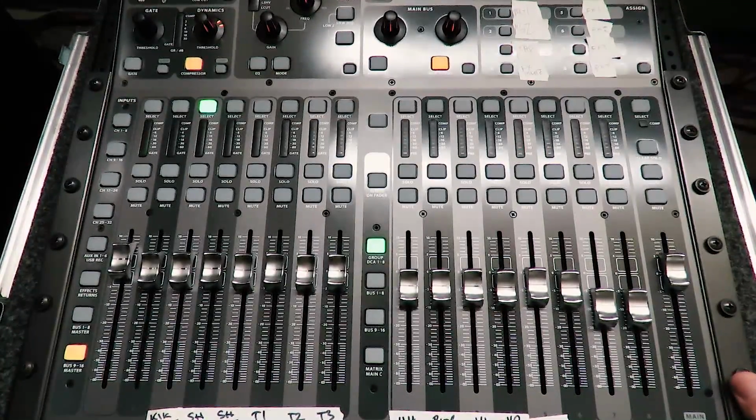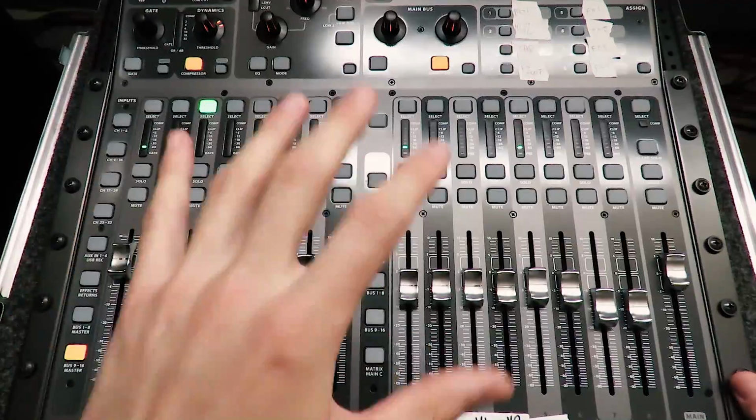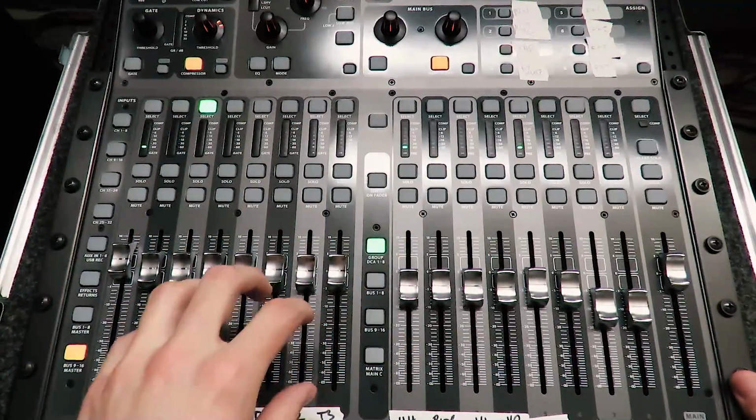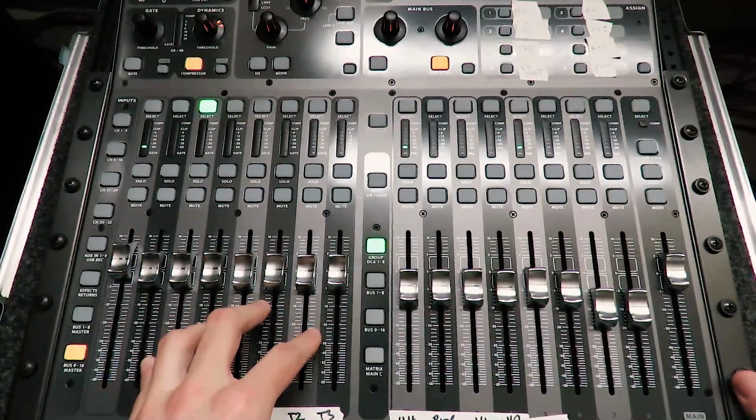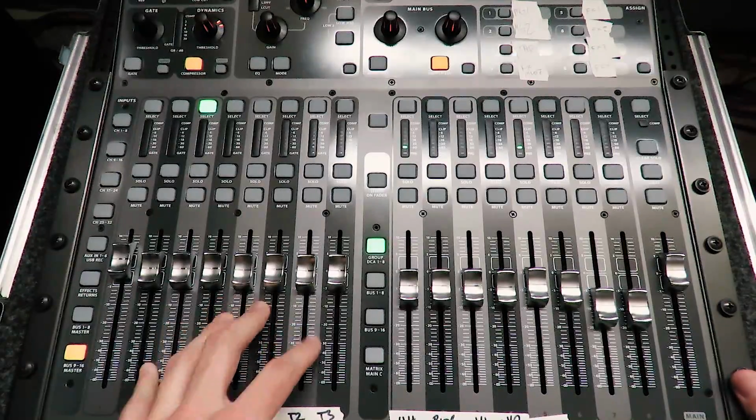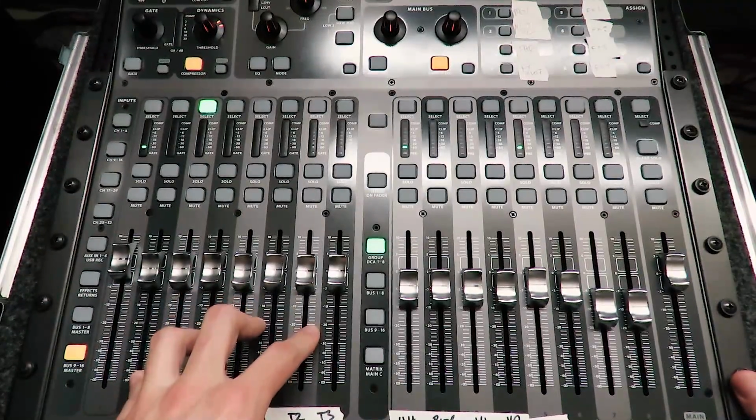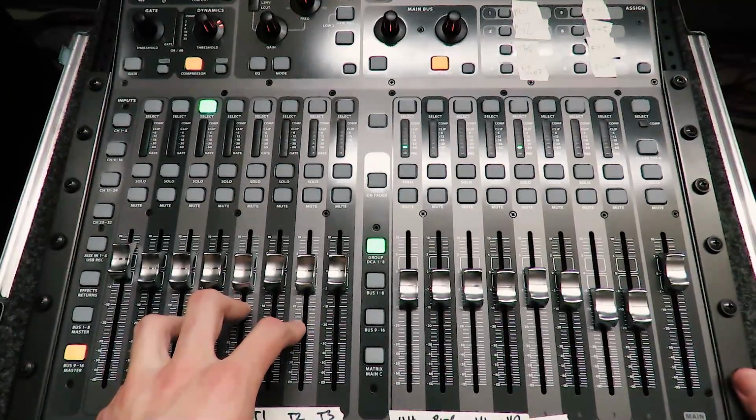It's fantastic. I'm not saying anything bad about this console, but as with any piece of gear, you do get what you pay for. So this is what I would consider a budget digital mixer, and that's not to say that this doesn't have the features that the other mixers have.